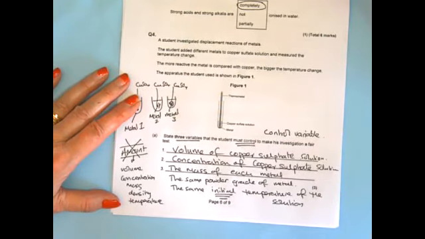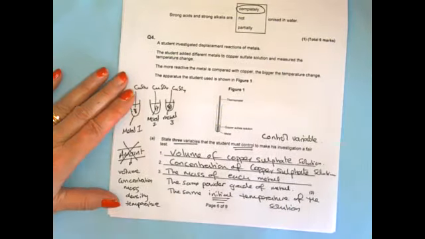Things that I had to ignore on here are the size of the tube, the same test tube, the same thermometer. That's not going to get you the marks. And it does say on the mark scheme to ignore amount of solution, amount of metal and amount of temperature. Okay, so be very specific.